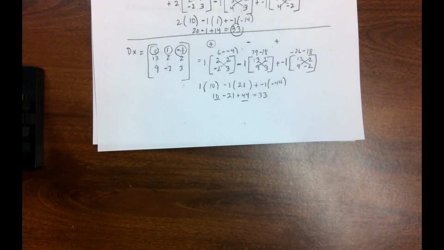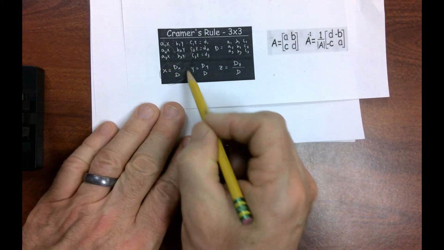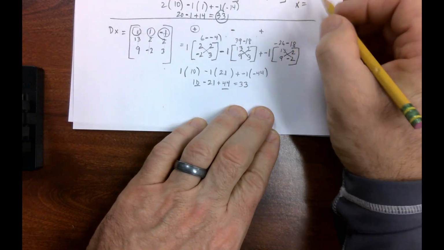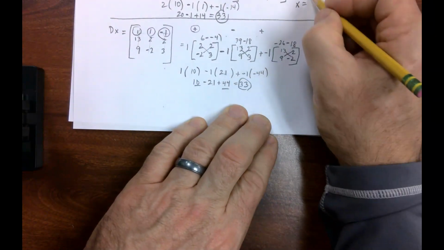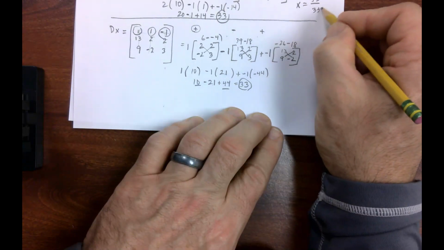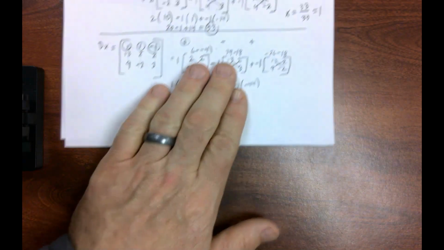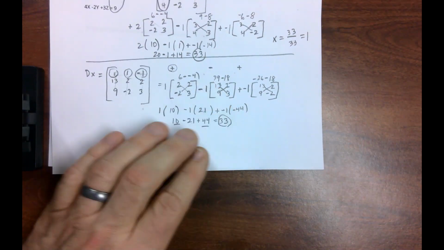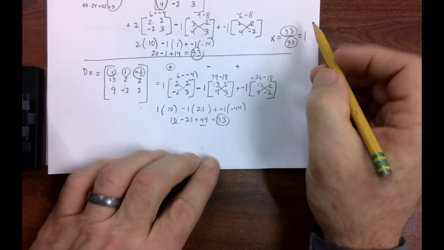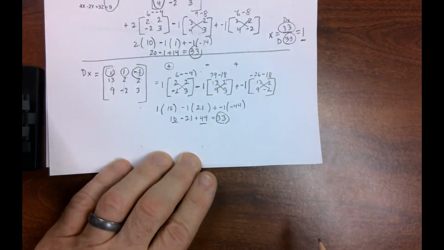Now, remember what our formula says right here. X equals dx over d. So, over here, x equals dx, which is this 33, and you love it when it works out like this, over d, which is 33, which is 1. Now the thing I showed you guys all in class, whoops, I didn't show my work on that one. So this is dx and this is d. So that's dx and that's d. We get 1. Love it when that happens.